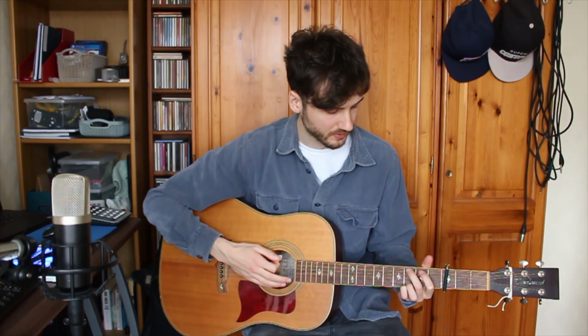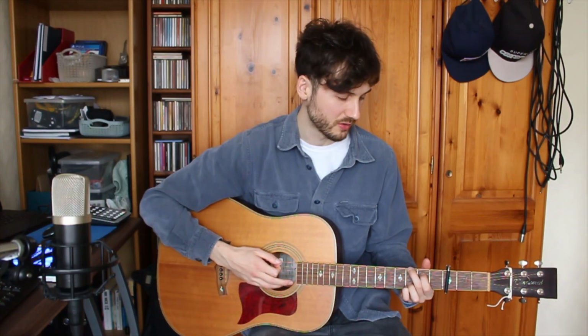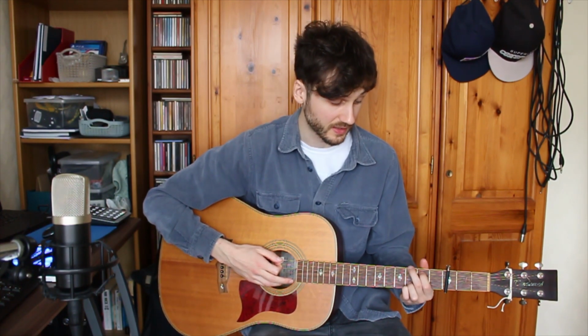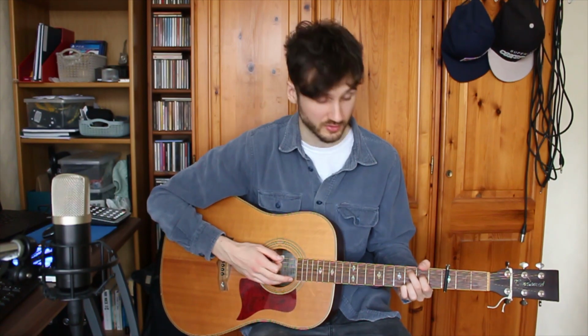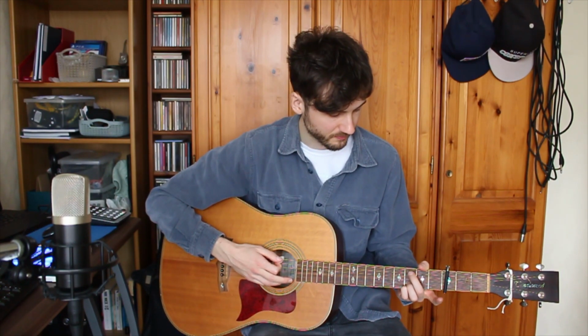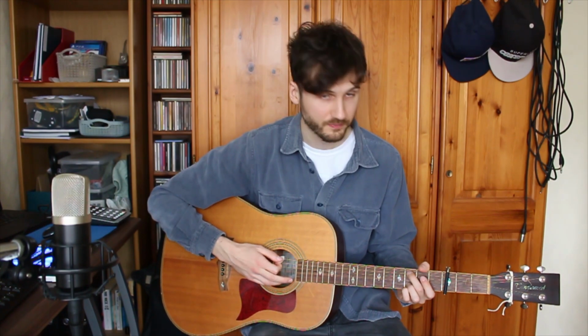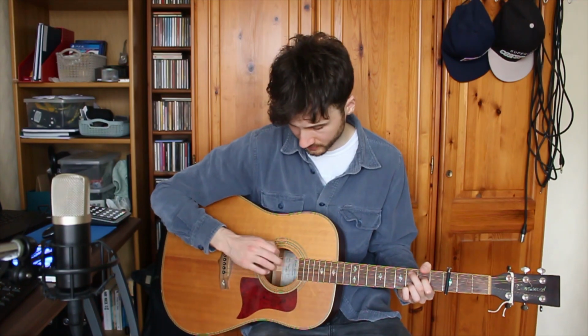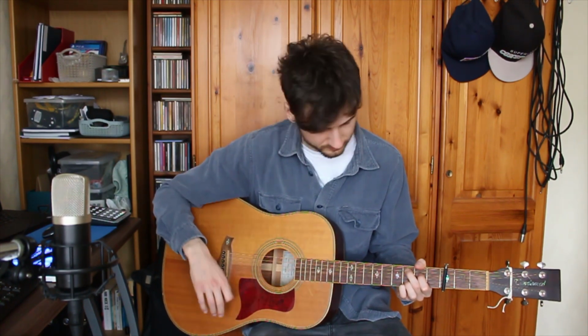So the 2nd chord will be the C. So to get from this G to the C, all you've got to do is move those two, that 1st and 2nd string finger, down 1 string. So your 2nd finger will be on the 3rd fret of the 5th string, and then your 1st finger will be on the 2nd fret of the 4th string, and that lowest 6th string there will be muted.